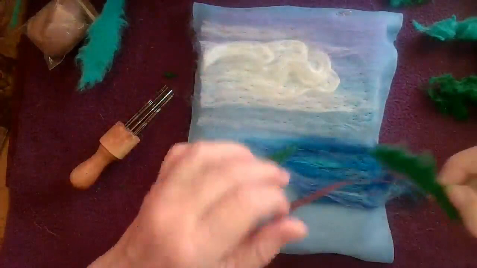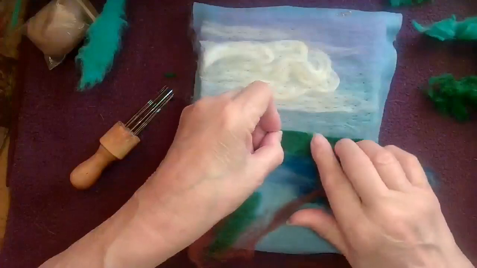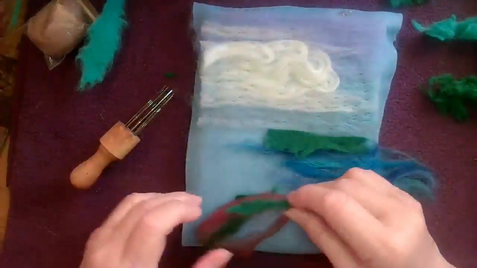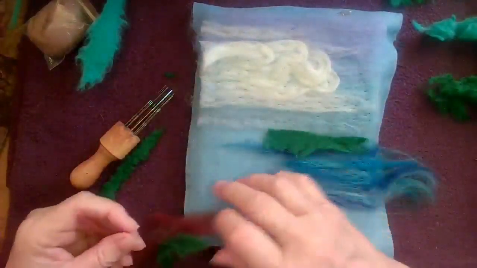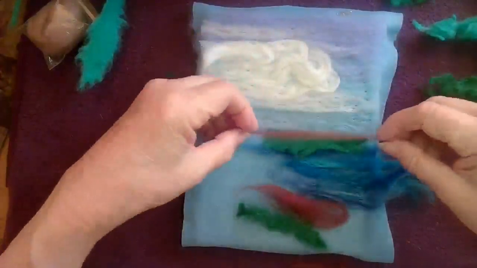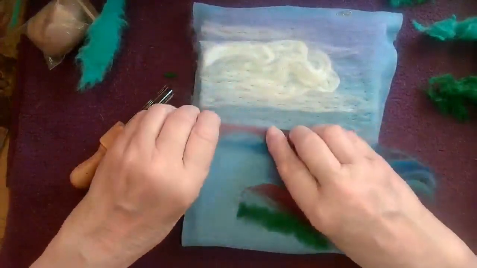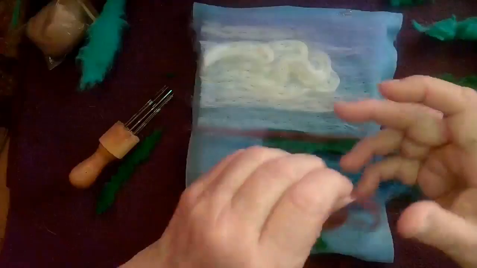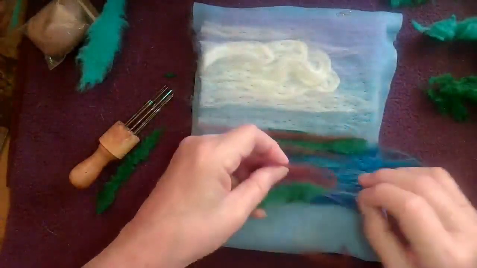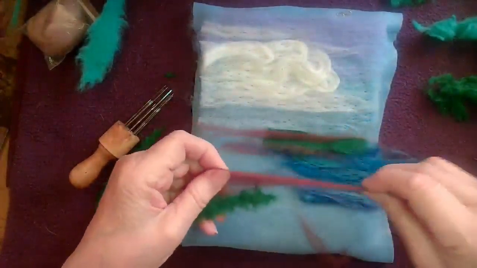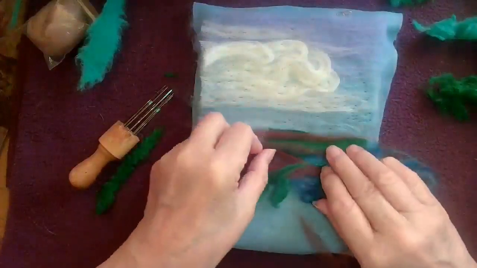What did I want? I want kind of a straight top because it is far background. A little wisp of brown on it, kind of help blend it in, like that. And a spit of land coming out here, like that.